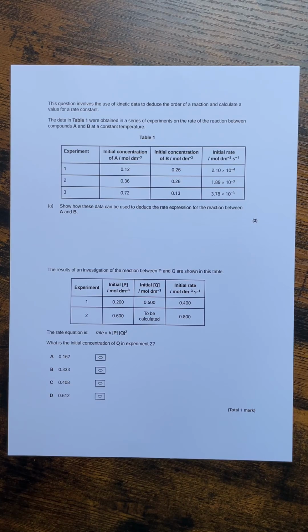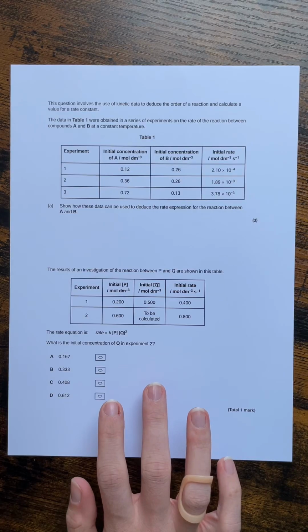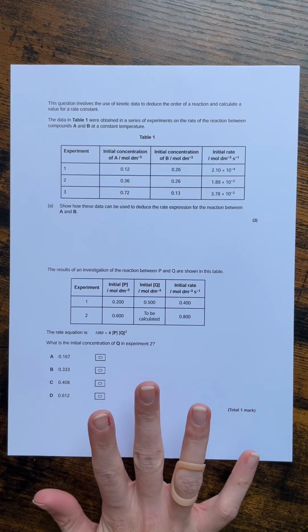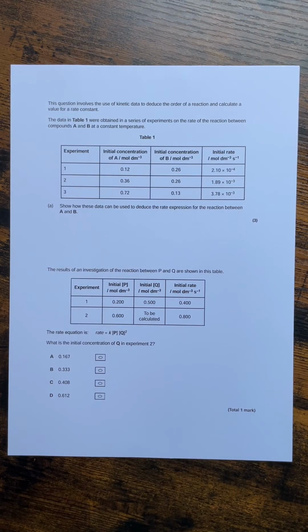At the request of one of you lovely followers, I am having a look at a couple more rate equations questions whereby we need to work out the orders of reaction, or perhaps like in the second question, use the orders of reaction to figure out, in this case, one of the initial concentrations of the reactants. And there's actually two ways we can do the second part of this question, and I'll of course show you both ways. So initially we've got a table of data.